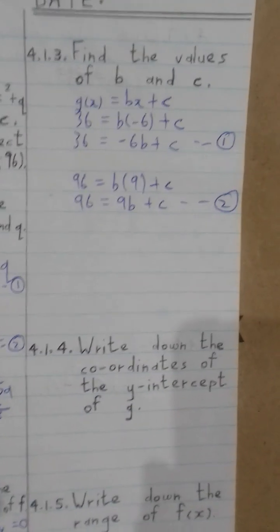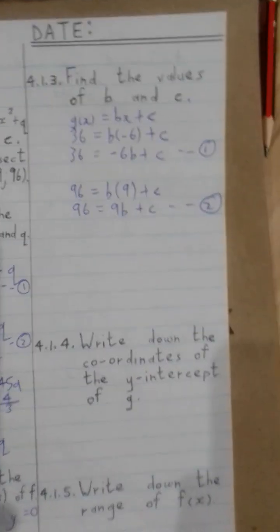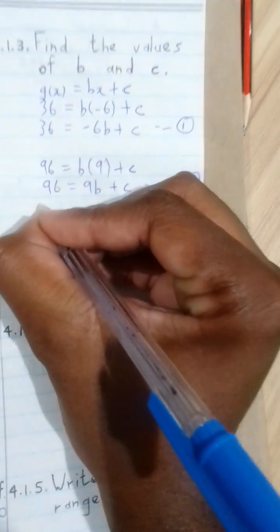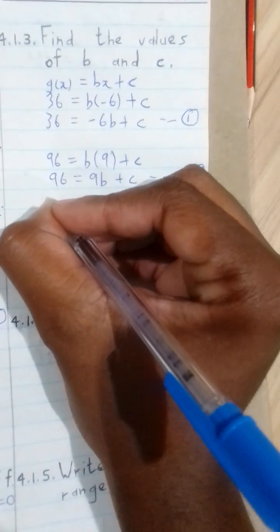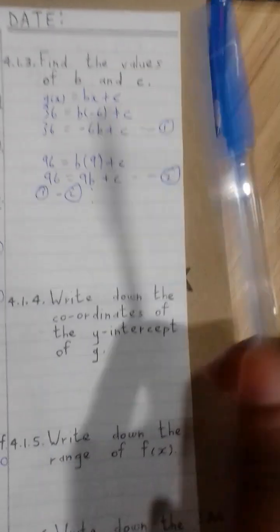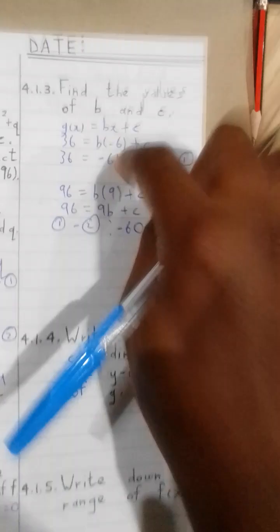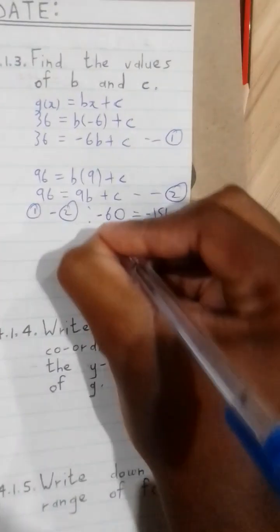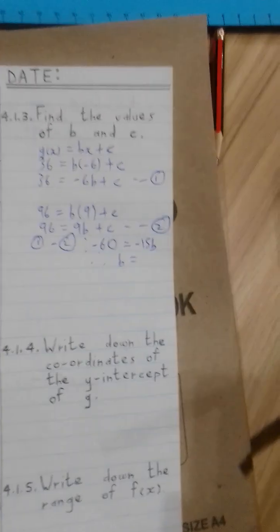Oh my. Why do I like using simultaneous equations? I should have just used the gradient formula and then substituted. But anyways, it doesn't help. Let's say equation number 1 minus equation number 2. On the left hand side, 36 minus 96, negative 60. Negative 6b minus 9b is negative 15b. c minus c is 0. b is negative 60 divided by negative 15, 4.